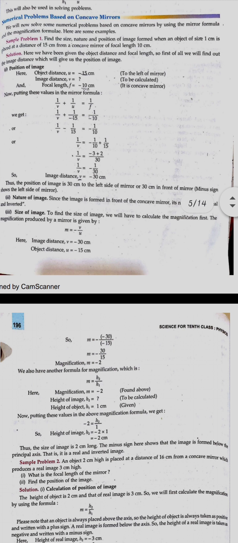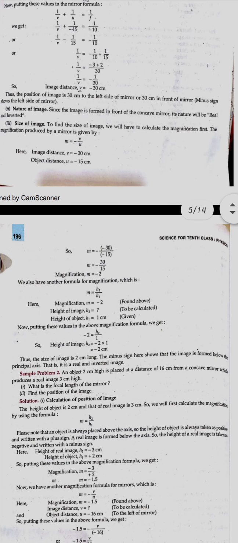So minus v by u, where v is the image distance, that is minus 30 centimeters, which we found in the above equation. That is minus minus, so it will be positive 30, and below it will be u, that is minus 15. So the answer is minus 2. What does it mean? It means the image is magnified 2 times, twice magnified, but it will be on the downward axis, that is, the negative axis. Since this image is real, the image formed will be inverted, so the image will be in the downward direction.